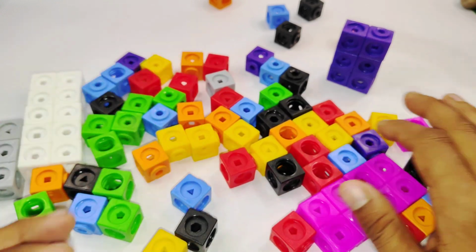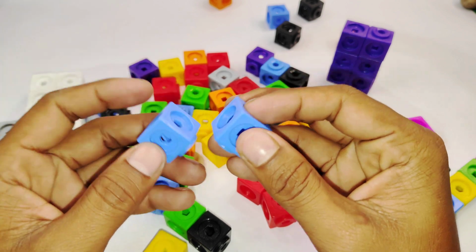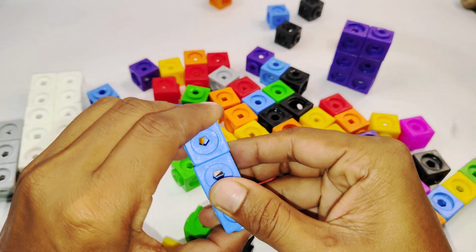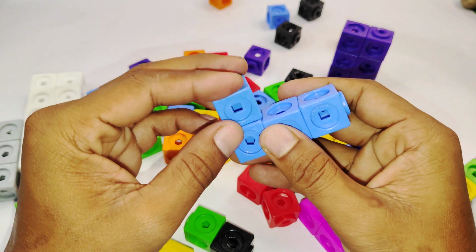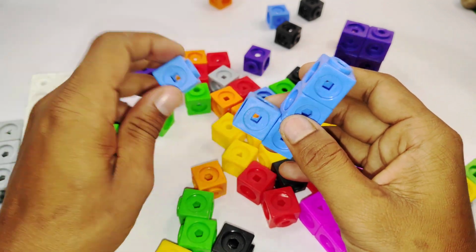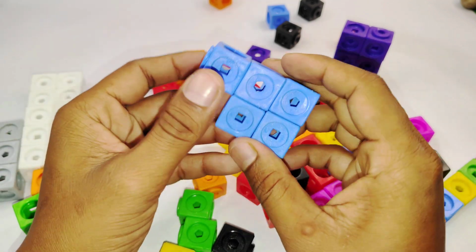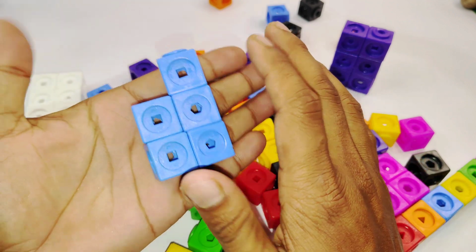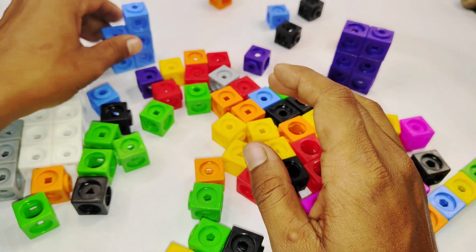Let's make number blocks 5. Number block 5 is blue color. Now I am building number blocks 5. Here we go. This is number blocks 5.